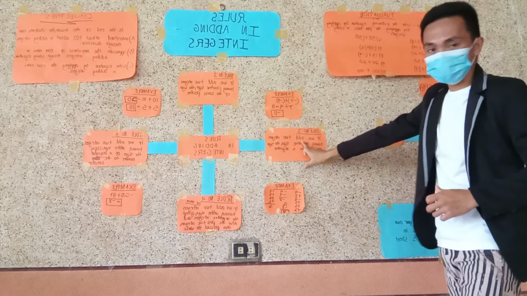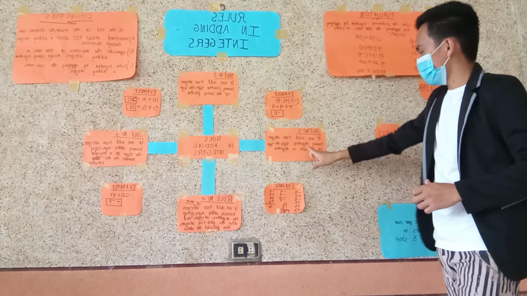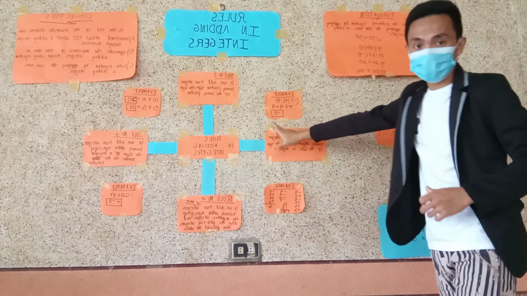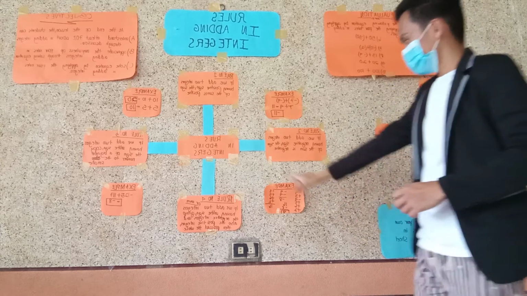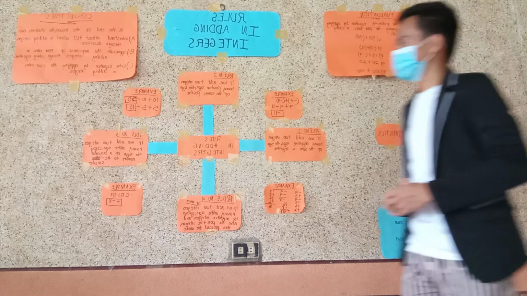Then according to the rule, if we add 2 integers having negative sign, the sign of the sum is negative. So that's why the answer there is negative 11. So let's proceed to rule number 3.